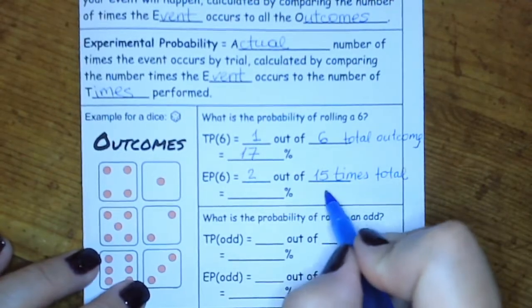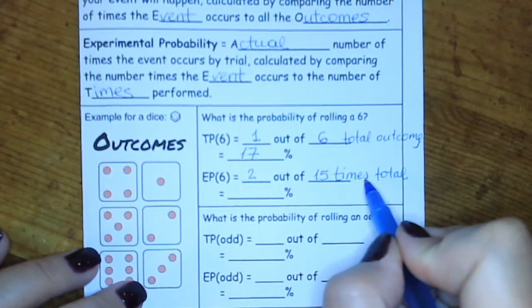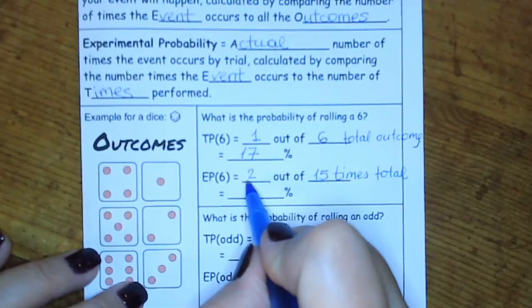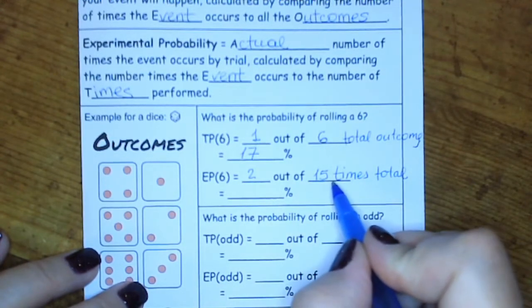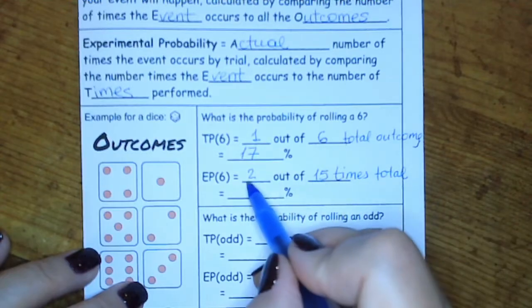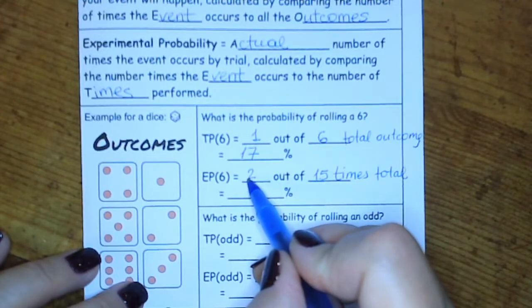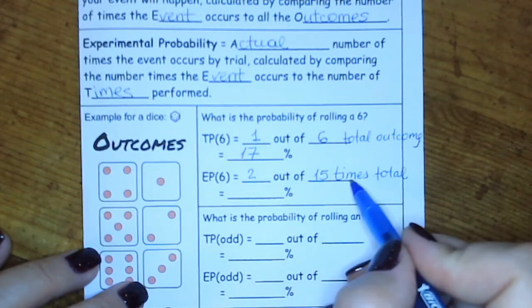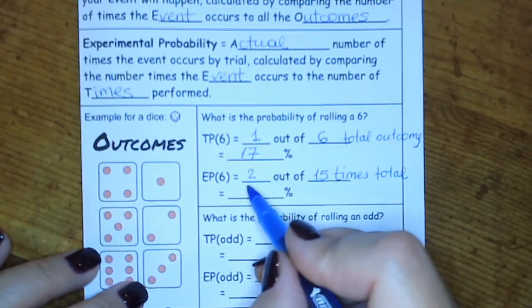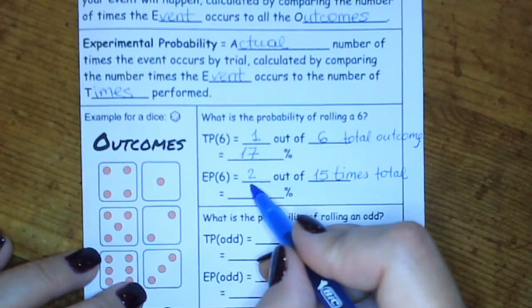So I rolled my dice 15 times, and only 2 times I got a 6. Maybe you roll the die 15 times and you get the 6 4 times or 5 times. Maybe you do 15 rolls and get a 6 3 times.